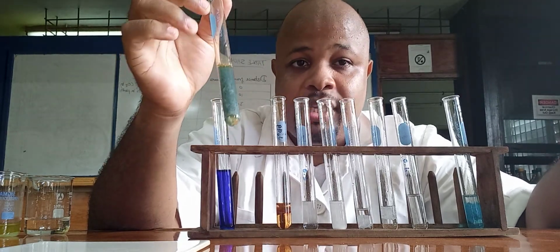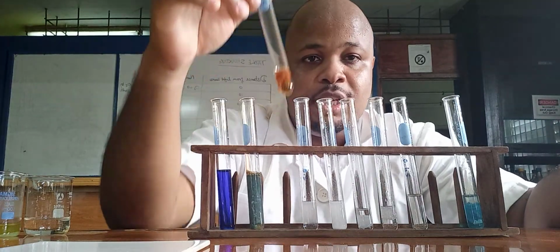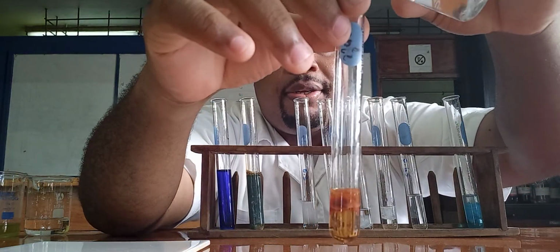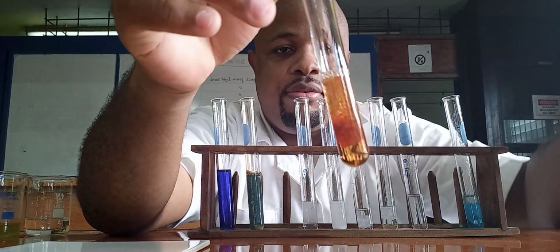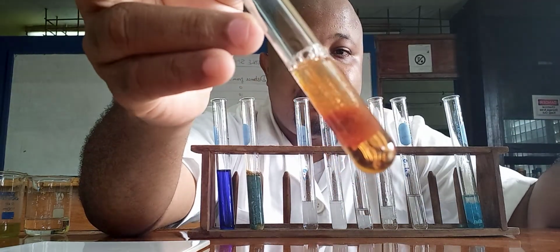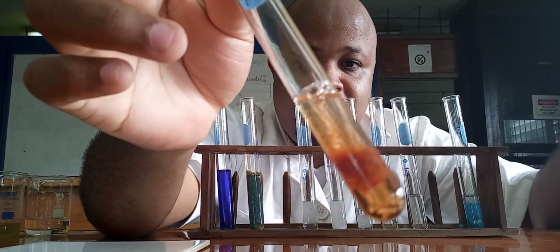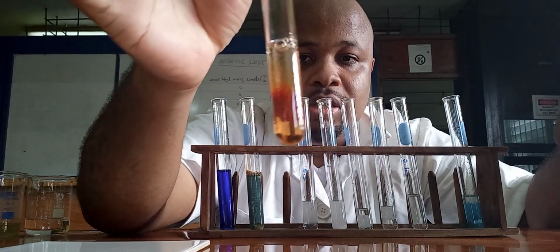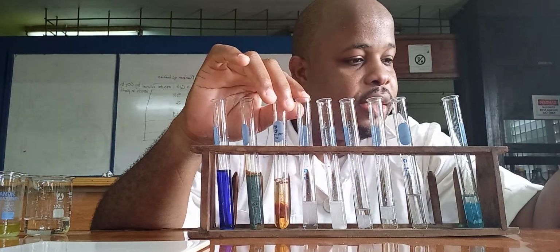You get the precipitate and it remains when you add the excess. Let's do iron 3. Alright, that's enough. Clearly the precipitate is there. If you notice, it has a rusty appearance. So the precipitate remains when we add it in excess.